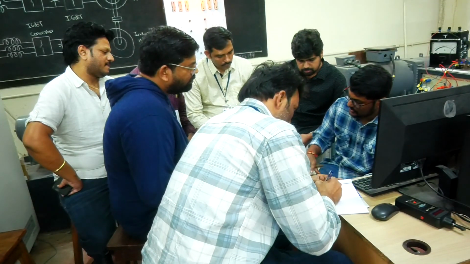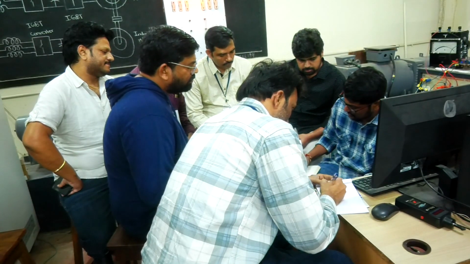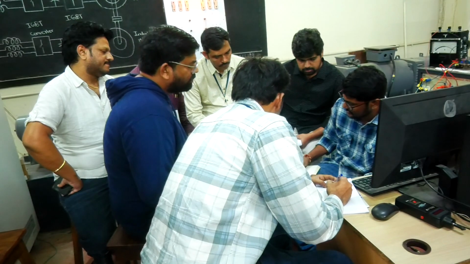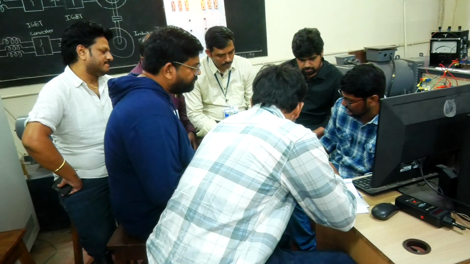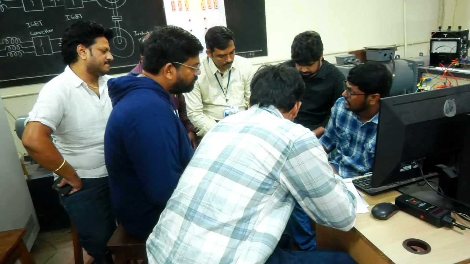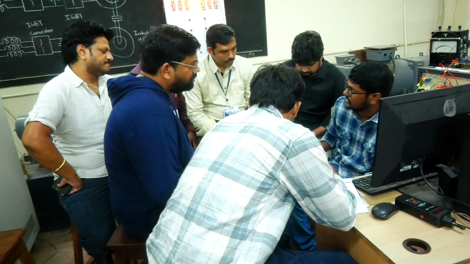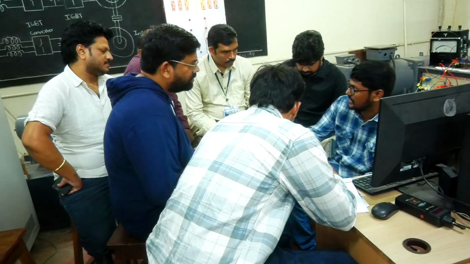And we know this particular control will work in a balanced condition. Under balanced condition, we know that IAS plus IBS plus ICS is 0. Then ICS will become minus of IAS plus IBS. So just by sensing IAS and IBS, we can estimate ICS without using the third sensor, so that we can reduce the cost of the third sensor.